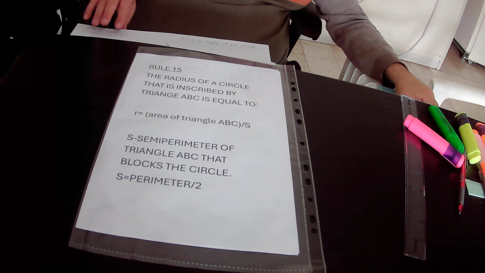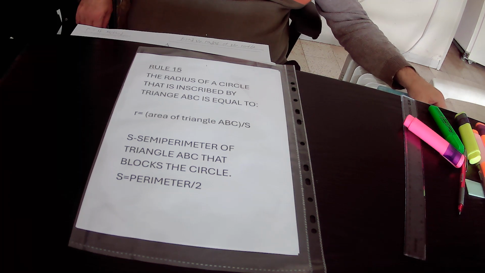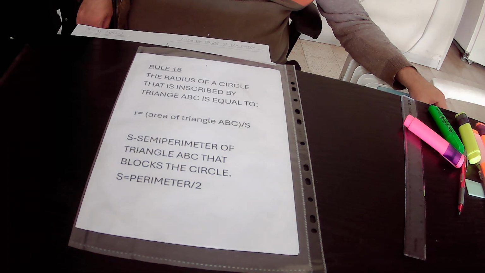According to rule number 15, the radius of a circle that is inscribed in triangle ABC, R, equals the area of triangle ABC over the semi-perimeter of the same triangle ABC.